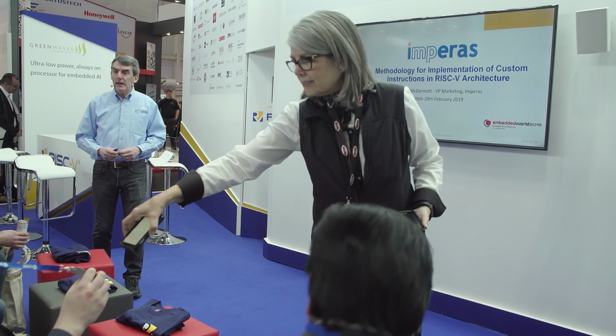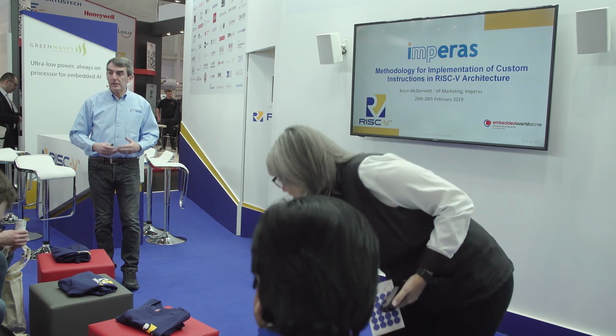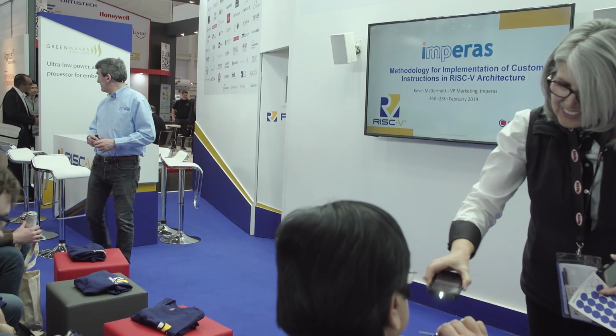My name is Kevin McDermott, I'm with Imperas Software. We're a small UK company and we build development systems to help people simulate a processor, write custom instructions, and profile and analyze. Within the RISC-V architecture, this is a new architecture that supports custom instructions. So I'm going to give a short presentation on how to build custom instructions with RISC-V.